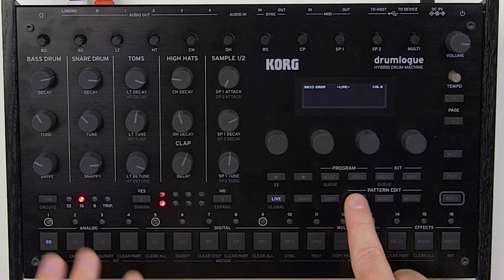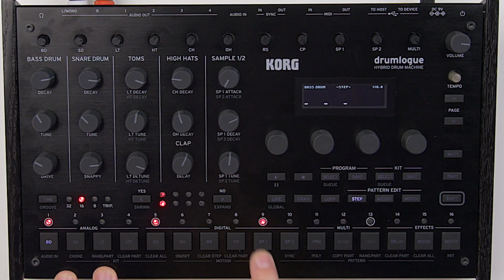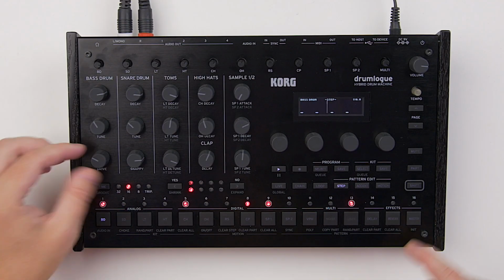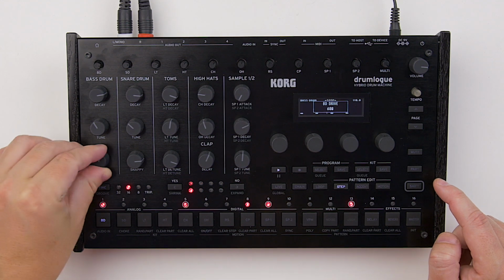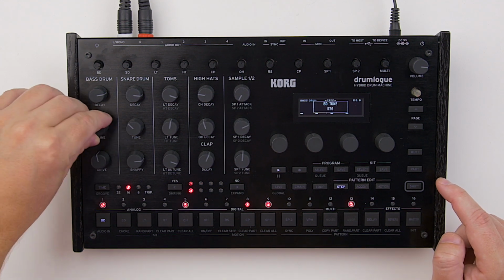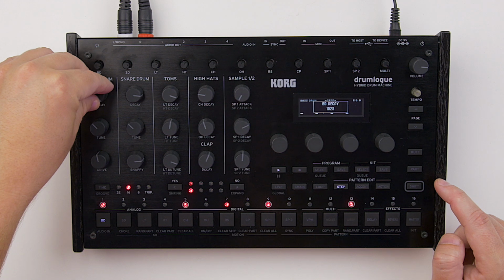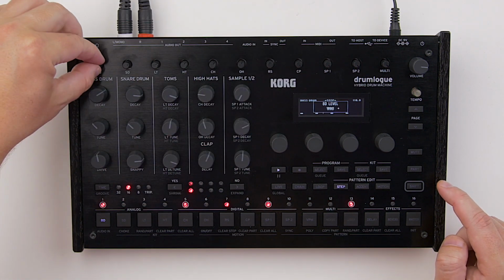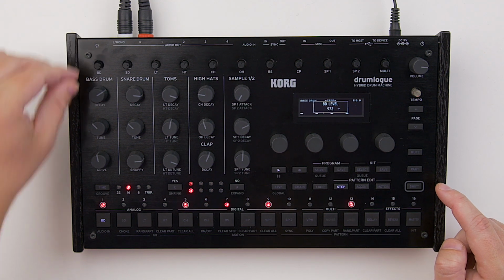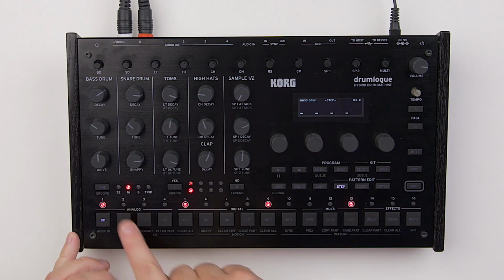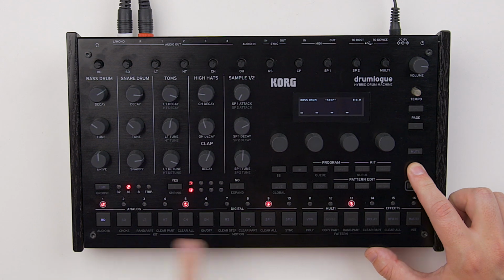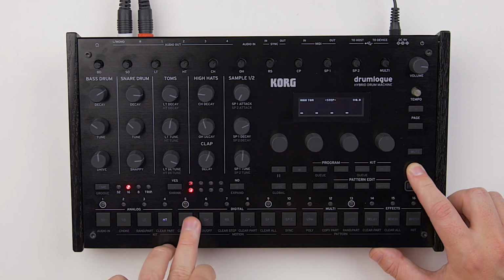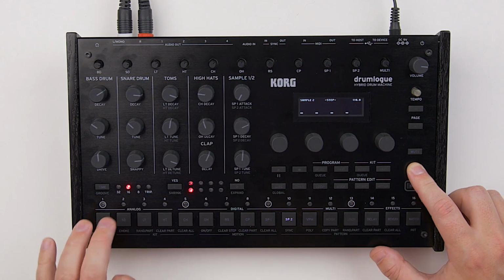So now let's make a beat. We go into step and we place down steps here. We can drive the kick, change the tuning of the kick, the decay of the kick, and we also have volume control for the voices. We can select a different part, so use the part button here to select between the different sounds.